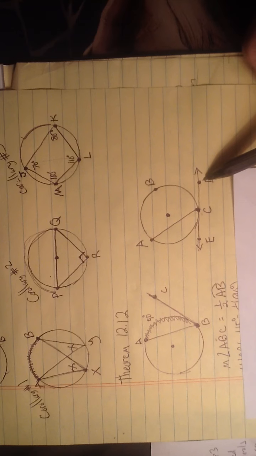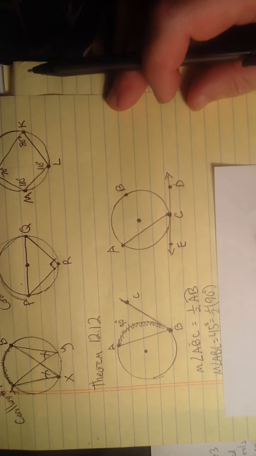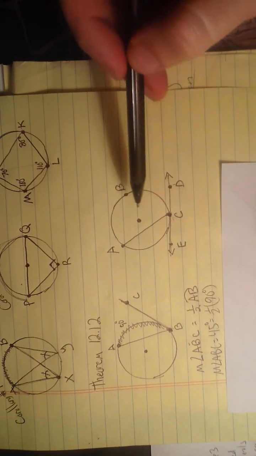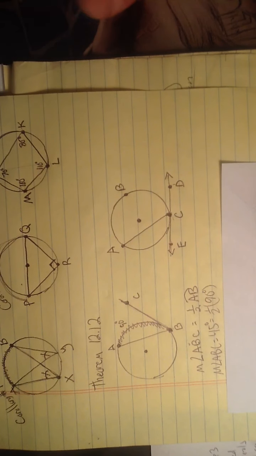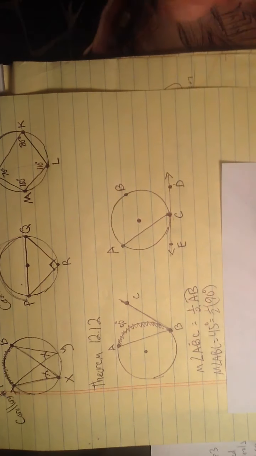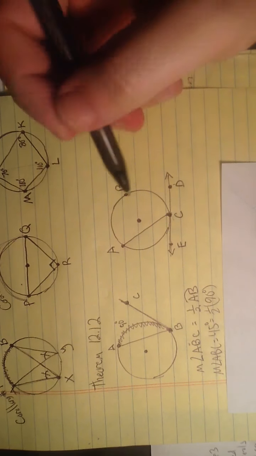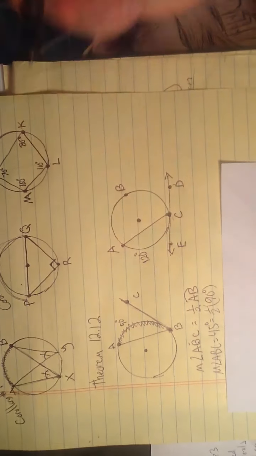We have our tangent ECD. So again, following the exact same rules, the angle measurement is half of the intercepted arc. Notice that the whole circle is being involved in this case because we have two different angles. Let's say the measurement of arc A to C is 120 degrees.